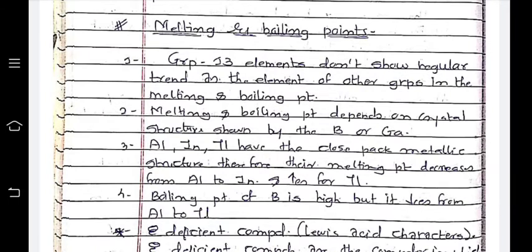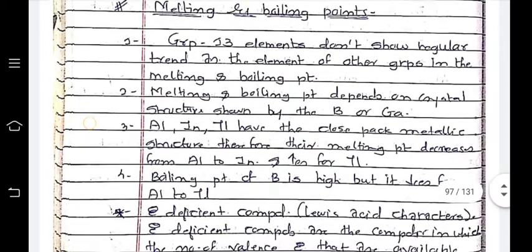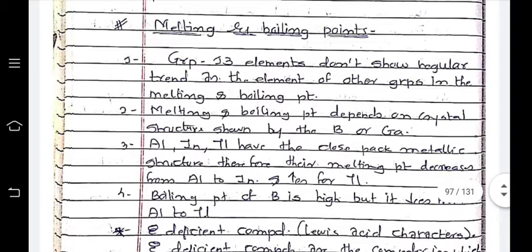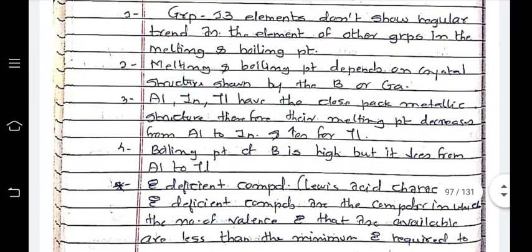The next point is the melting and boiling points. Group 13 elements do not show the regular trend seen in the elements of other groups in the melting and boiling points. Melting and boiling points depend on the crystal structure shown by boron or gallium.